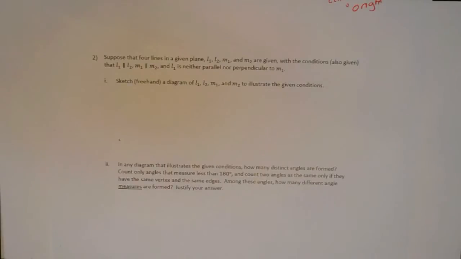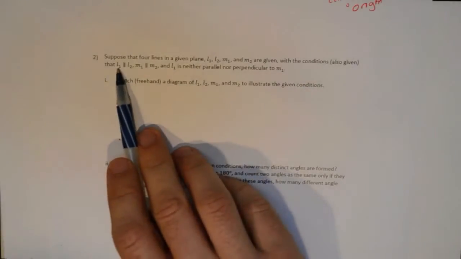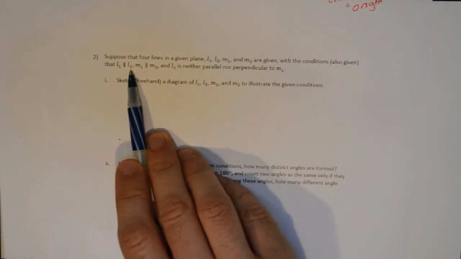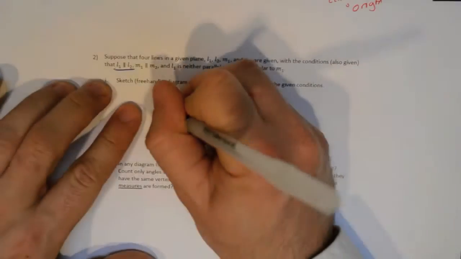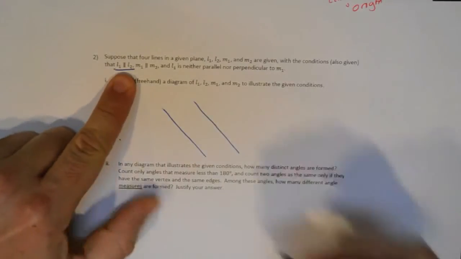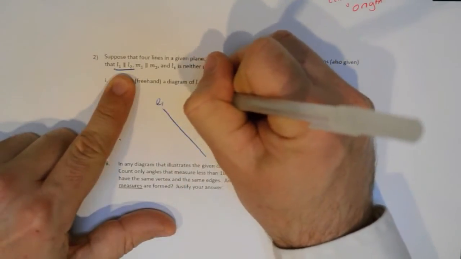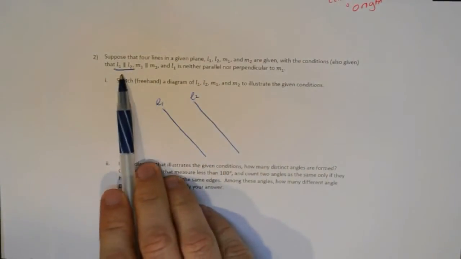Suppose that 4 lines in a given plane, L1, L2, M1, and M2 are given, with the conditions that, now here's where we have to read carefully, L1 is parallel to L2. Now, personally, I would stop right there. If L1 has to be parallel to L2, then I can draw L1 and L2 right now. So I'm just going to draw 2 lines that are parallel to each other. That's the only requirement on L1 and L2. I'll go ahead and label them L1, L2. So I've satisfied that part of the question.